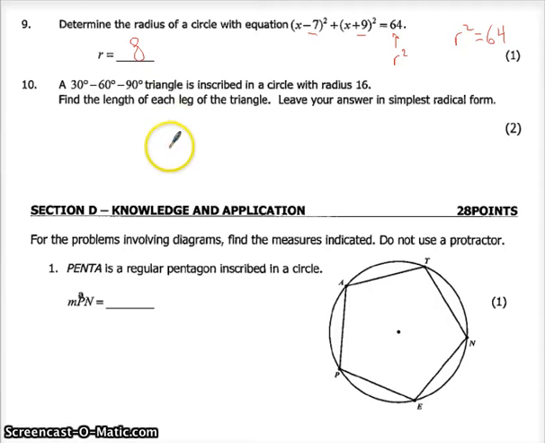A 30-60-90 triangle is inscribed in the circle with radius 16. Find the length of each leg of the triangle. Okay, the radius is 16. Remember, we get 90-degree angles in triangles, and this is like a biconditional. You get a 90-degree angle in a triangle inscribed in a circle when the hypotenuse is a diameter. So that's a huge piece of information.